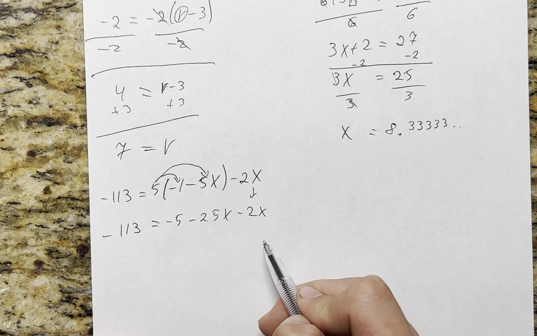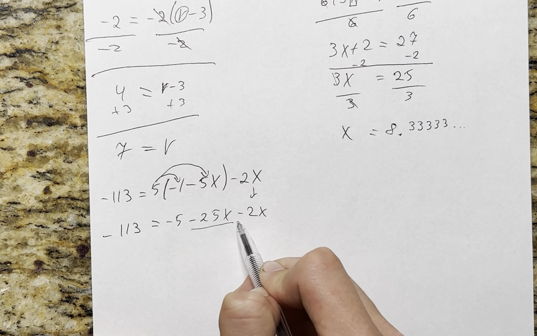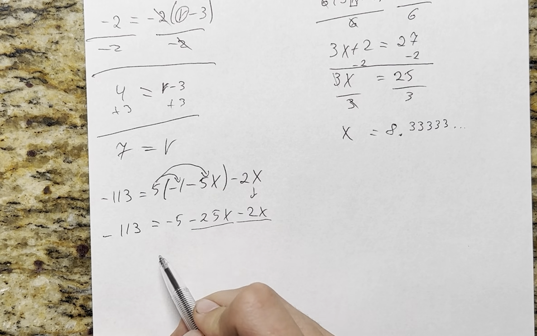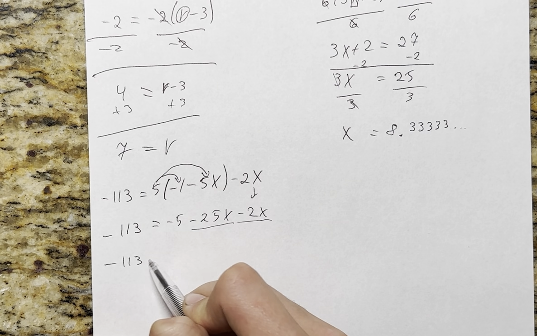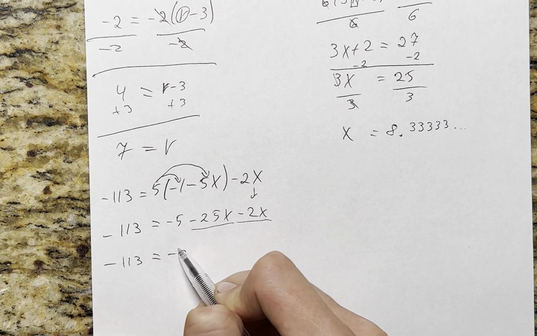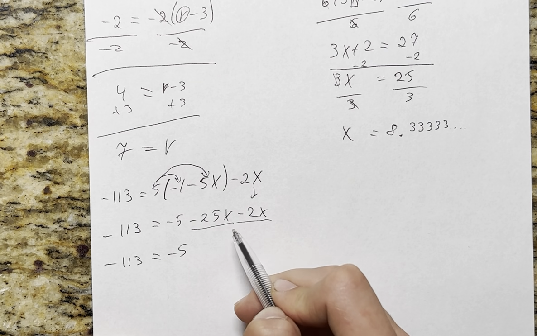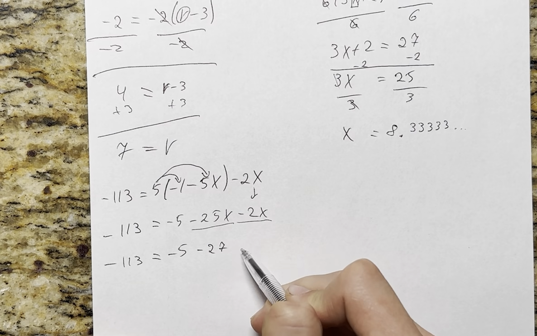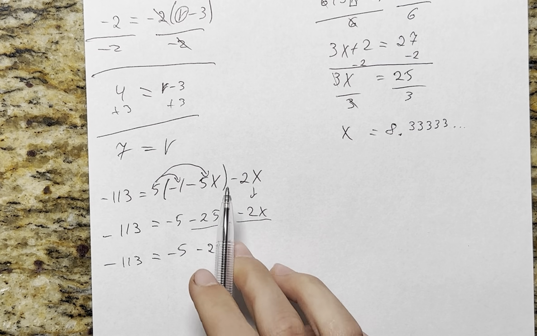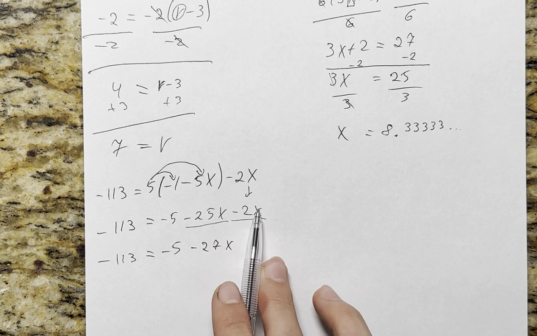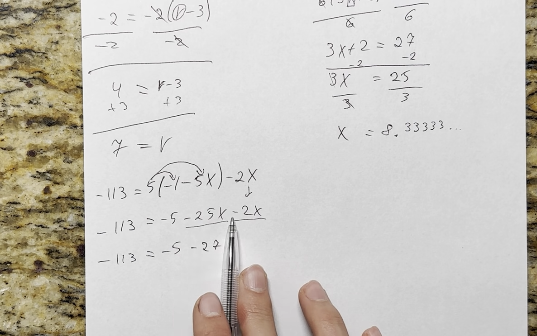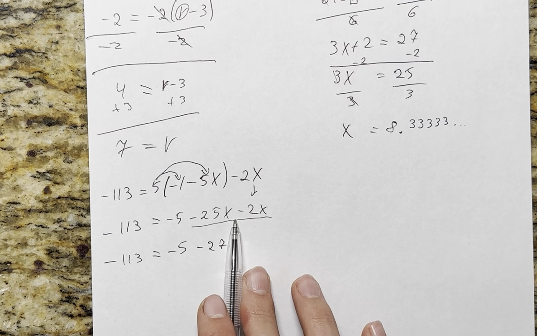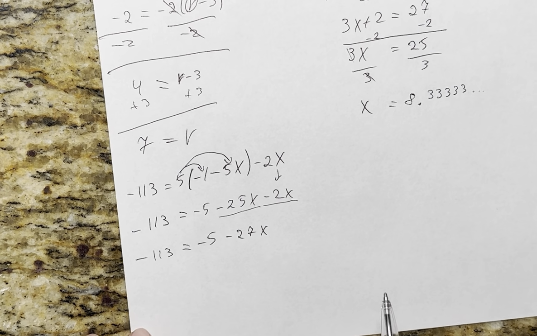These two numbers both have x in them, so you'll add them together. What you'll get is negative 113 equals negative 5, then negative 25x plus negative 2x is negative 27x. Because you add these two numbers together, and since they're both negative, you get a bigger negative number.